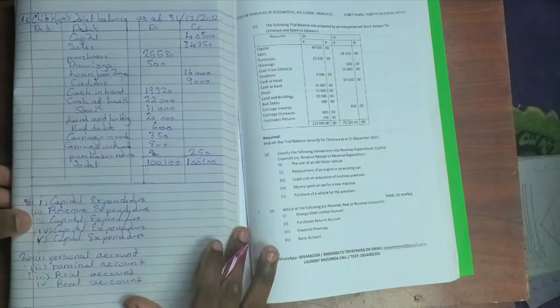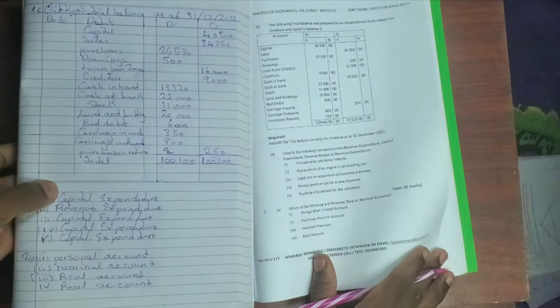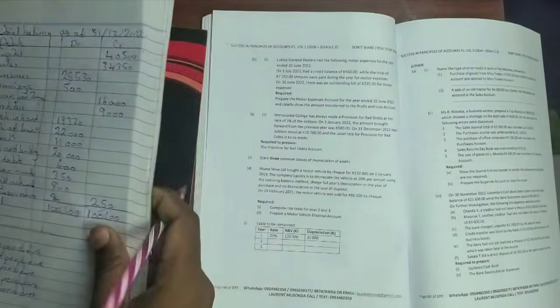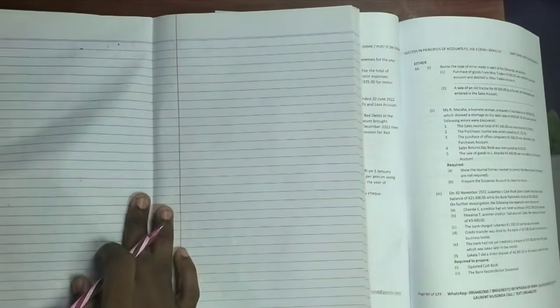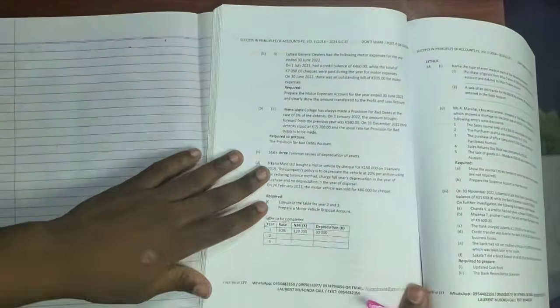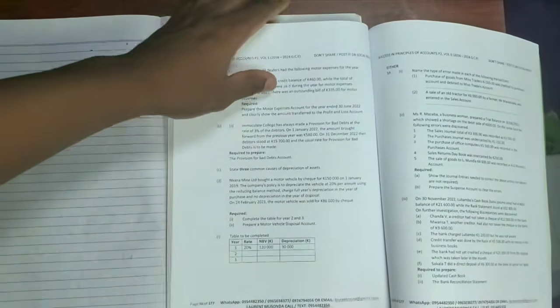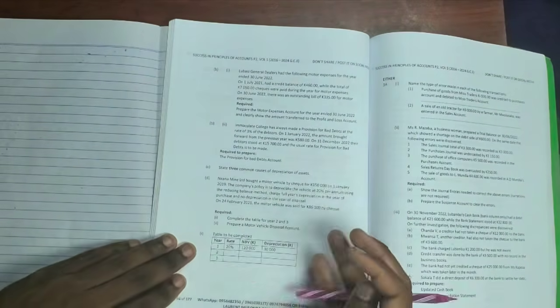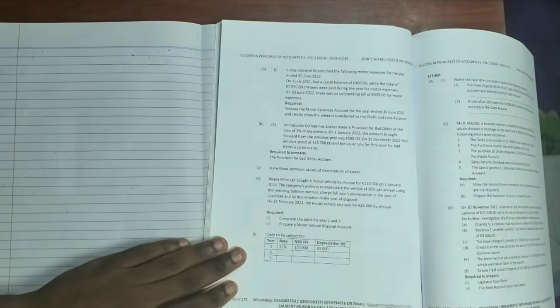Okay, that's how you get to answer question 2A. We go on to question 2B.